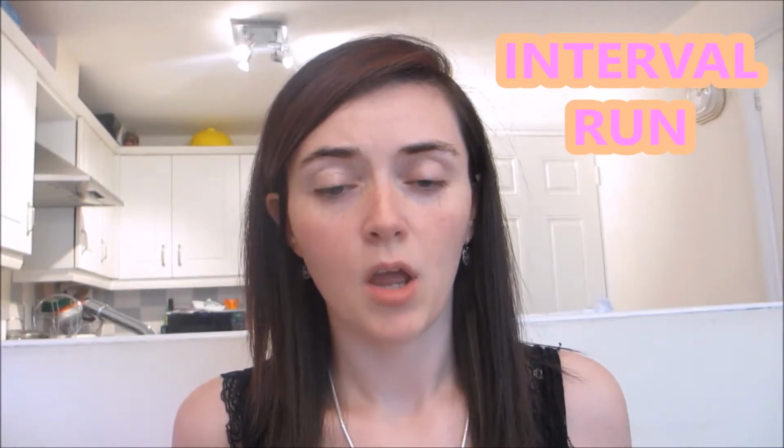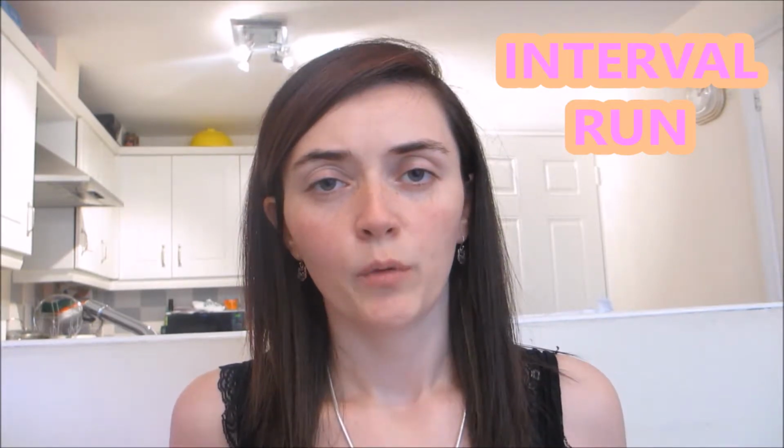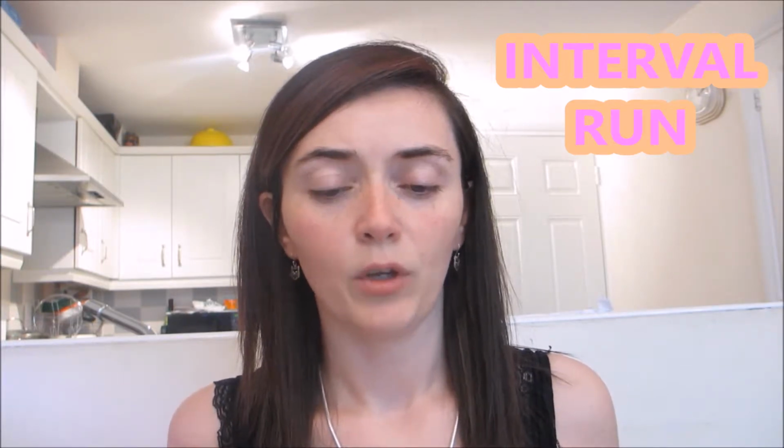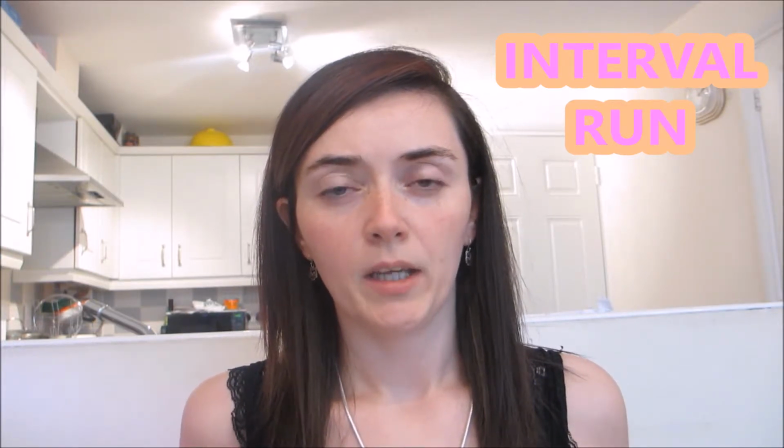These speed runs are hard, but they don't need to be very long in duration. You don't need to do them for a very long period of time. So we'll talk about the different types of speed runs now. So the first type of speed run is an interval speed run. I like to think of these almost as a HIIT training run. So interval runs are where you have short, intense efforts followed by an easy or recovery jog.